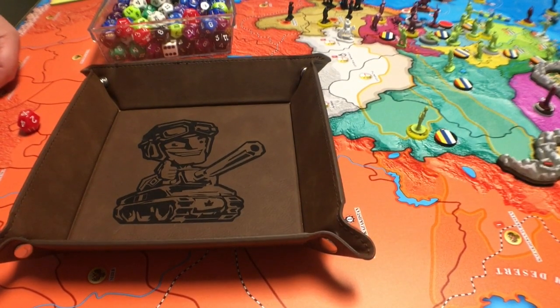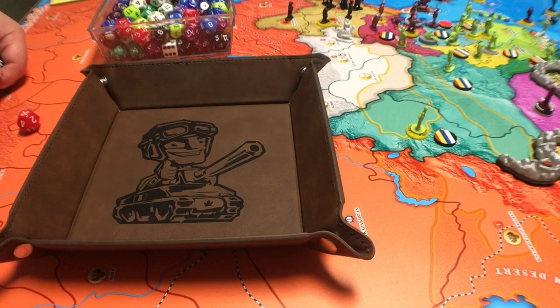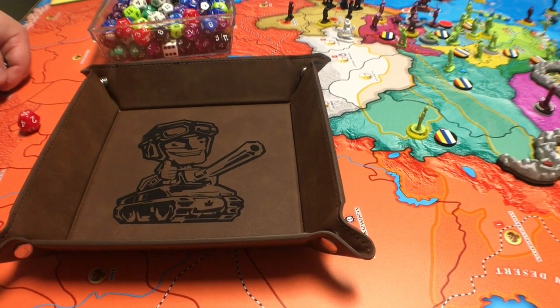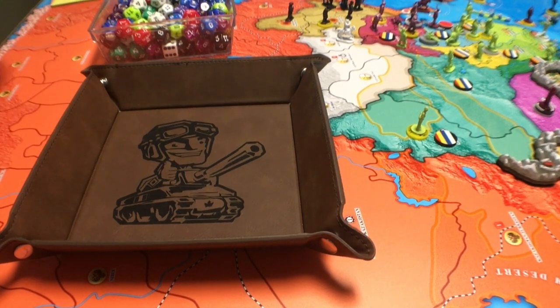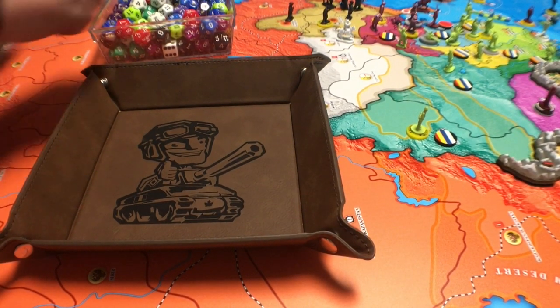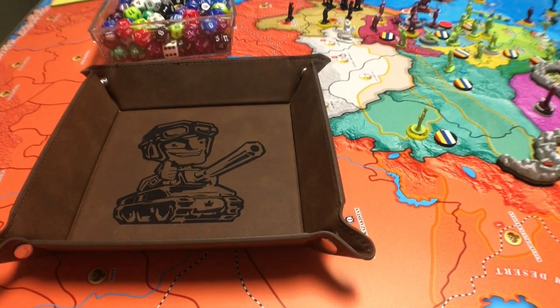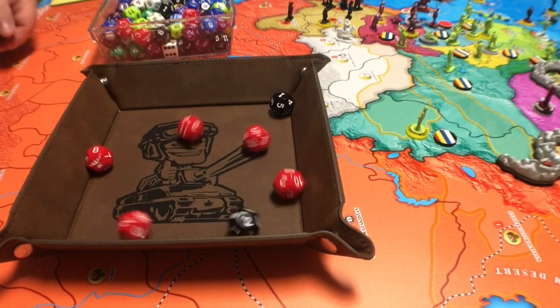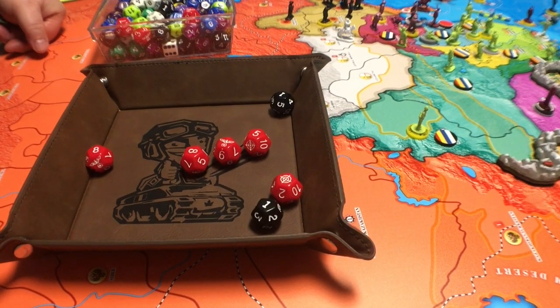Okay. And then the Russians are 2 militia and 5 infantry. Here we go. 1, 2, 3.